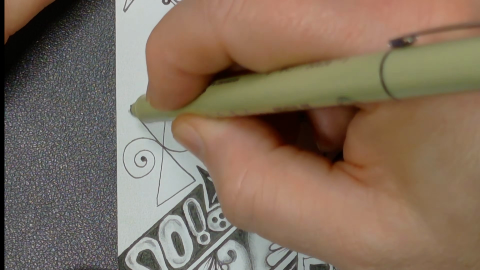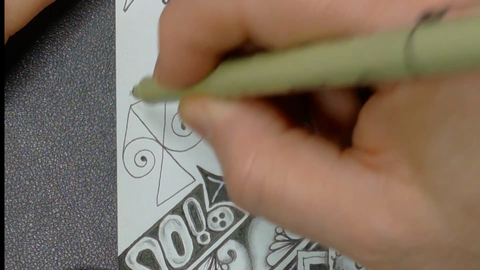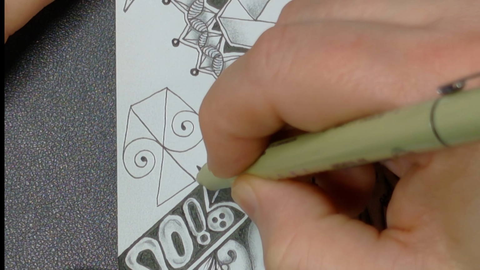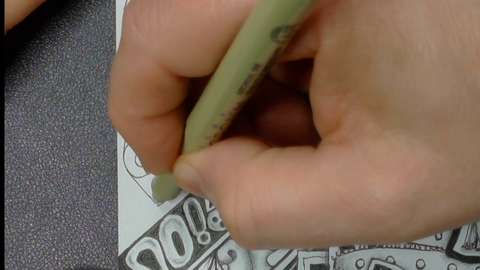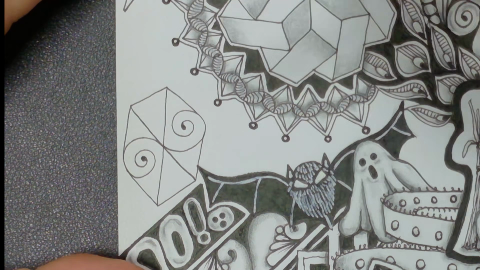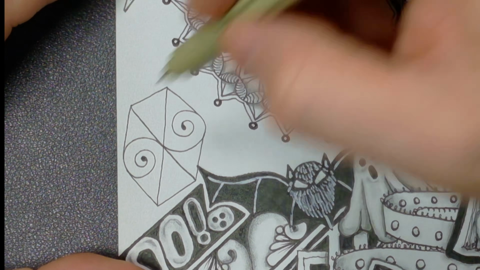And now we're just going to connect the corners of our X to the shape here that we just made with those swirls, just kind of closing that shape up. And that is the basic pattern. Now we begin at this point to start embellishing or adding details.